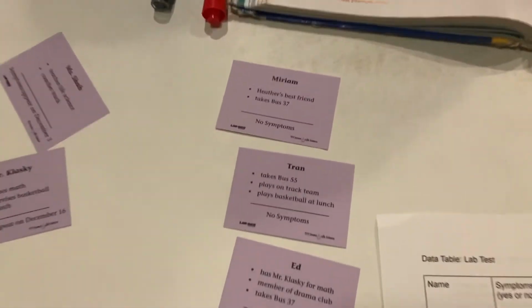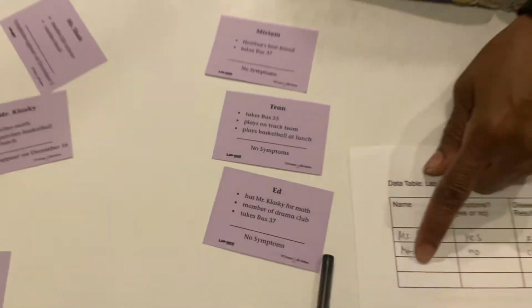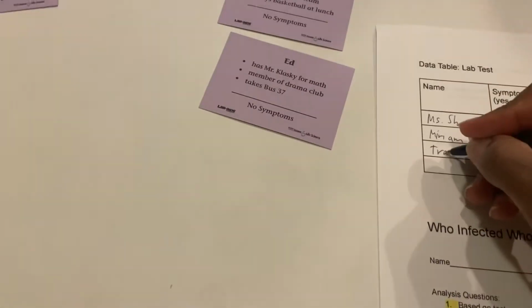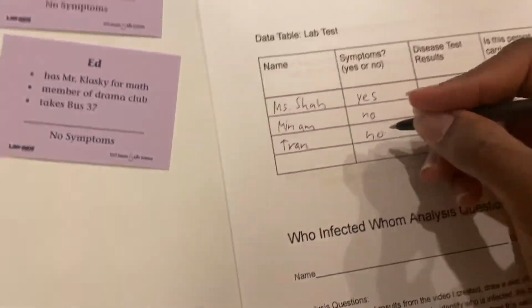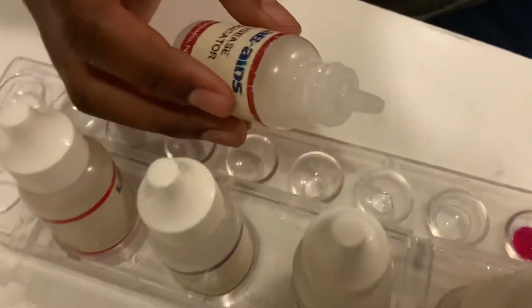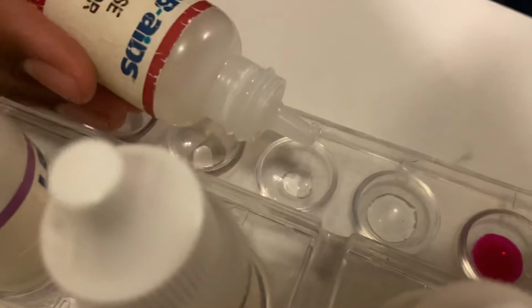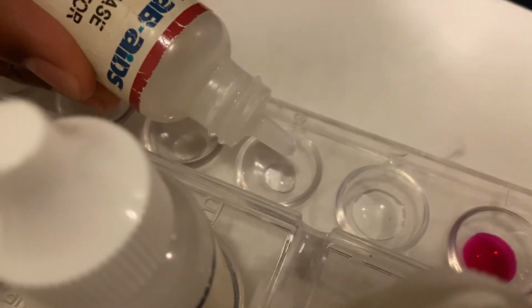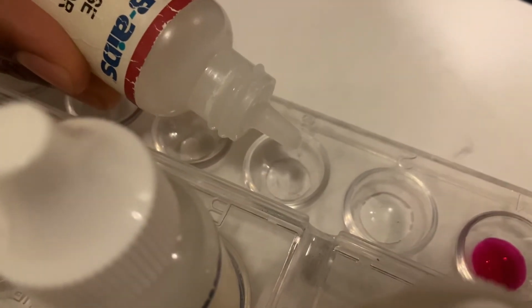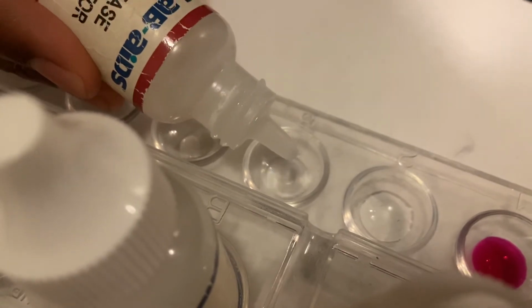Who's next, DJ? Tran. Okay, put down Tran here, DJ. Wait, James, wait a second. Transparent. Okay, does he have symptoms? No symptoms. Okay, let's see what happens to Tran. Here's Tran, number 3, the third one. He's putting 2 drops in everybody. I knew it. Okay, so Tran, what happened to Tran?